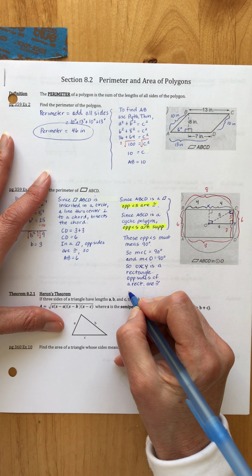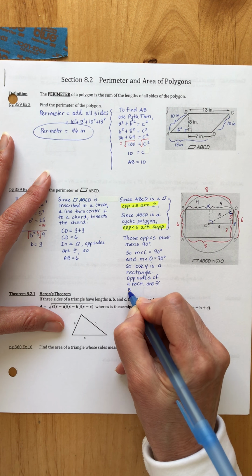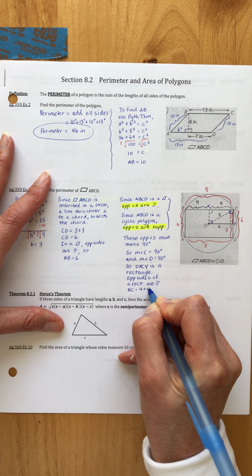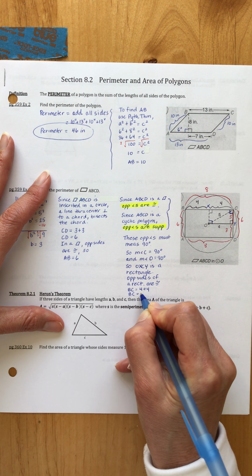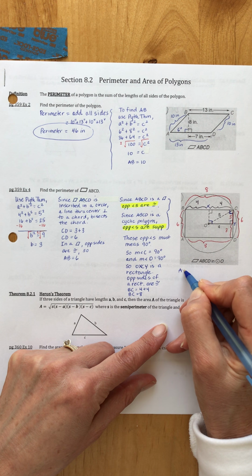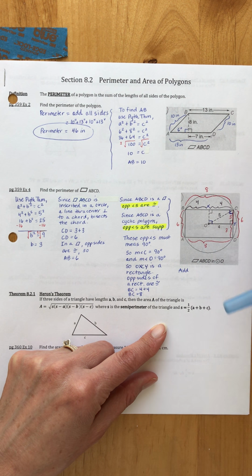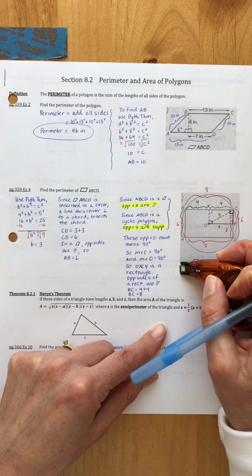Okay, so we know now that BC has to equal 4 plus 4, or BC equals 8. So if we add all sides, now let's write perimeter. Perimeter equals add all sides, or 6 plus 8 plus 6 plus 8. So that's going to be 14 and 14, which would be 28. So whatever the units are there.